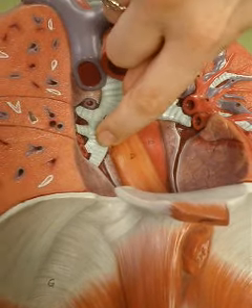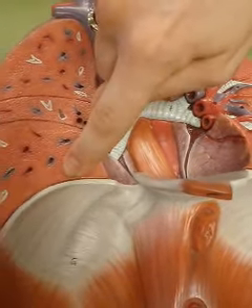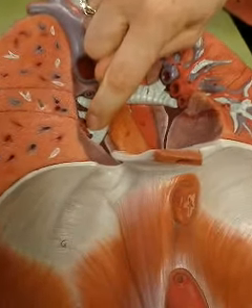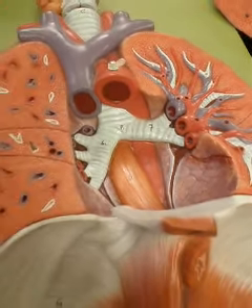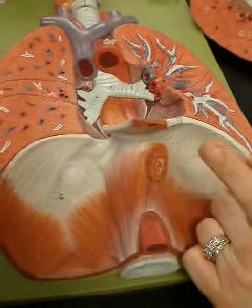So the right side will have 3 secondary or lobar bronchi, 1 going to each lobe. The left only has 2. So these 2 little Y splits, those would be tertiary or segmental. You can also see the main muscle of respiration here. This is your diaphragm.